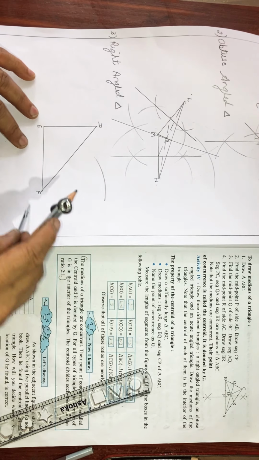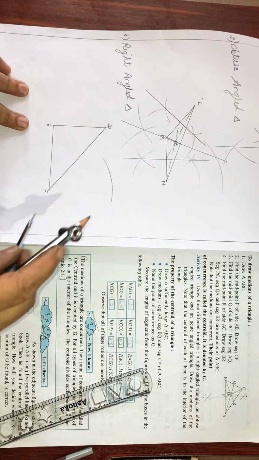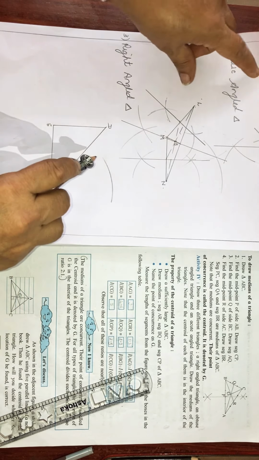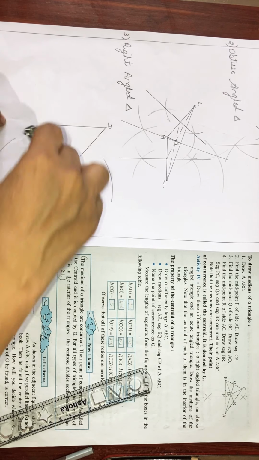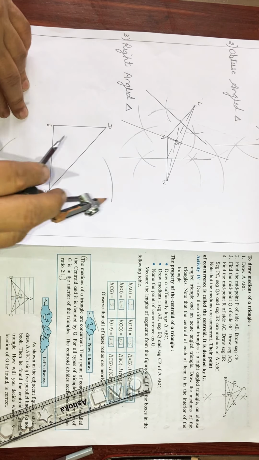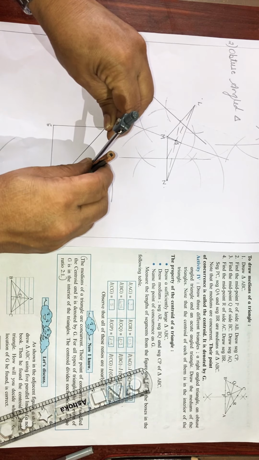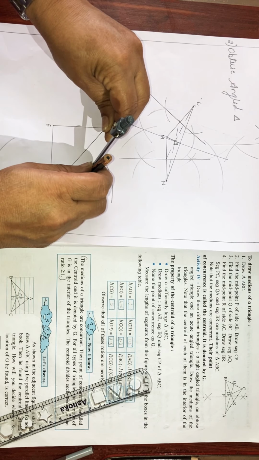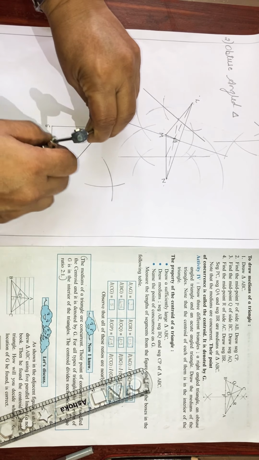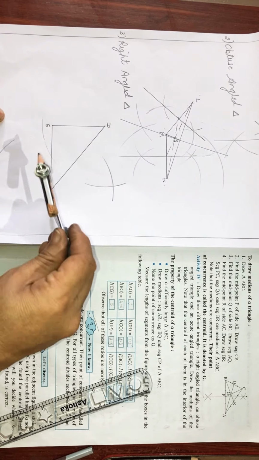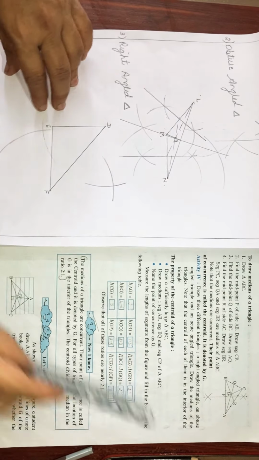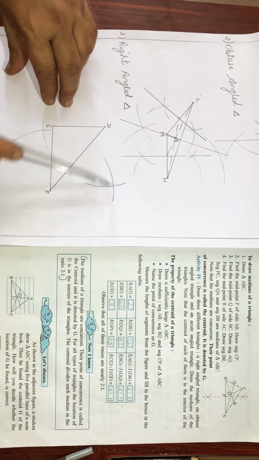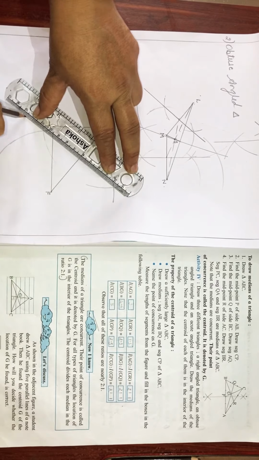Yeah. So from this side, this here, and one more arc here. Then from the opposite side, one arc here and another one. Now let me extend this here. Let me extend this. See here. Okay. So let me join this. Let me join these two points of intersection.